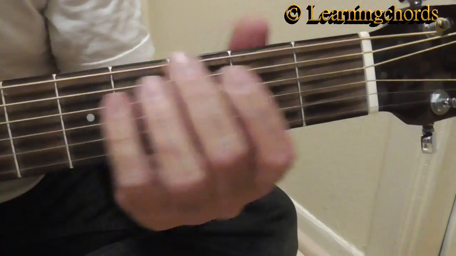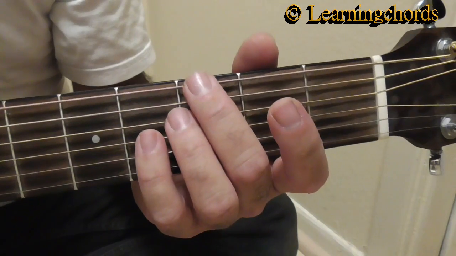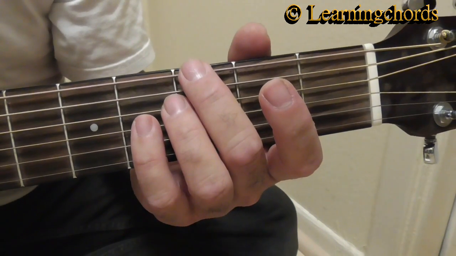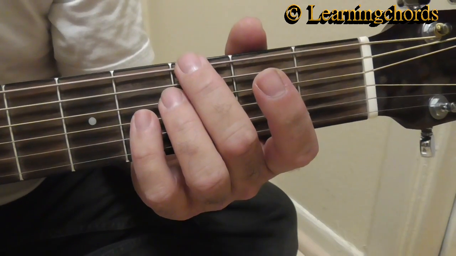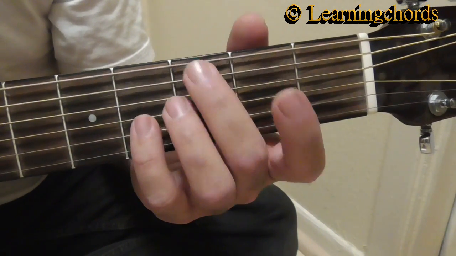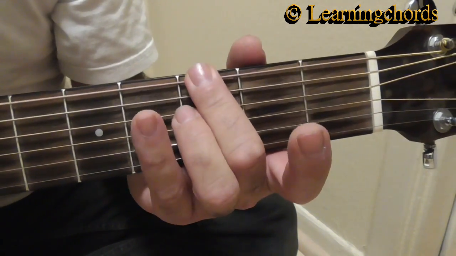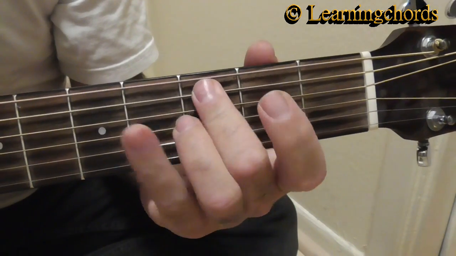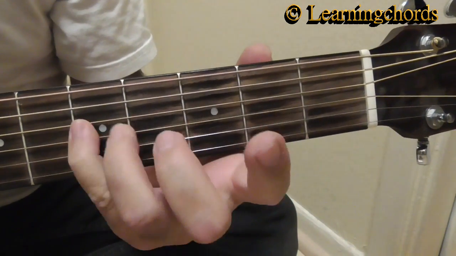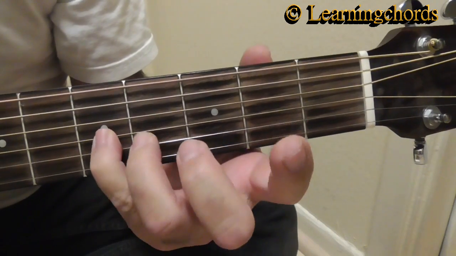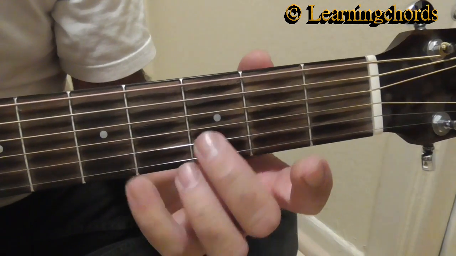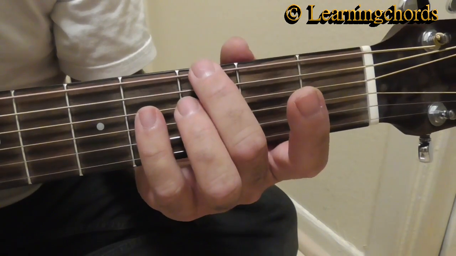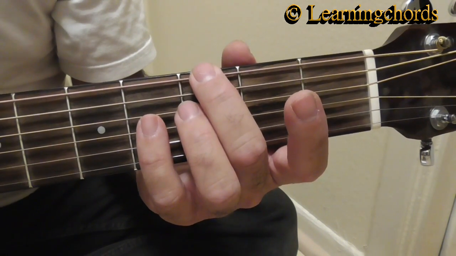I know I could be down here, but I'm just doing this for the camera. The major scale for the key of C, and I did the first position of the scale, C, D, E, F, G, A, B, C. So let me do it again. Do, re, mi, fa, sol, la, ti. Do, re, mi, fa, sol, la, ti. Do, re. Again, you saw it in the do, re, mi.